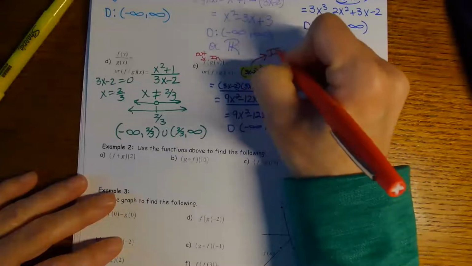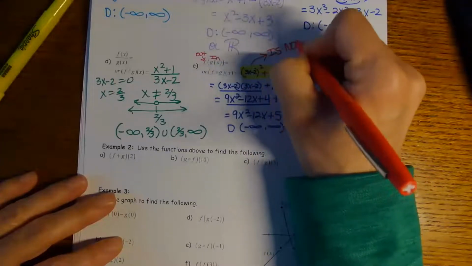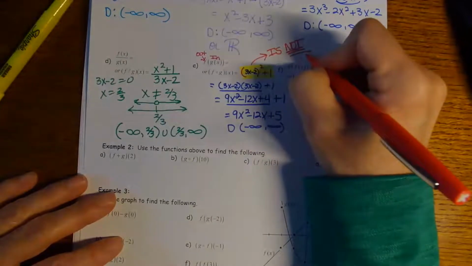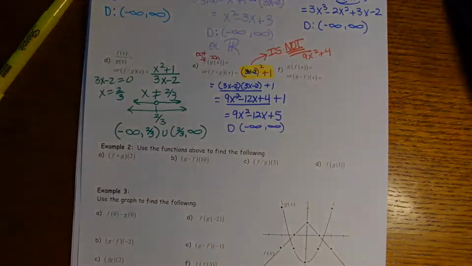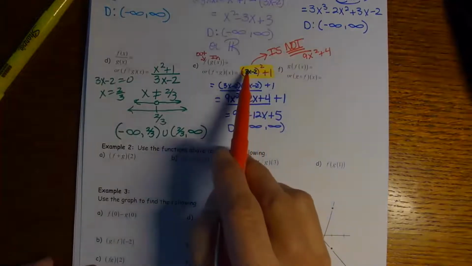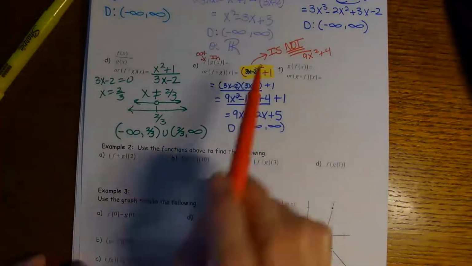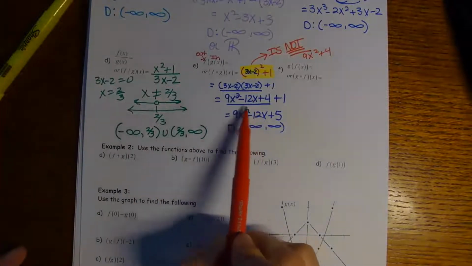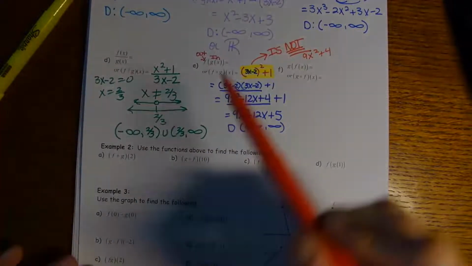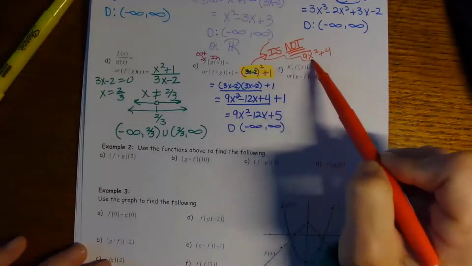This is not 9x squared plus 4. It never fails. People try to square this one, and they try to square that one, and they're done. If you do that, you've lost your middle term. So make an intentional note.